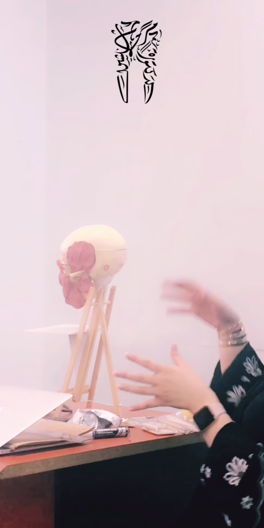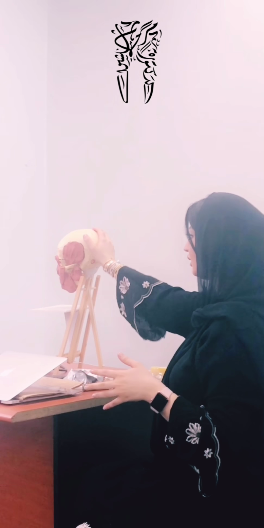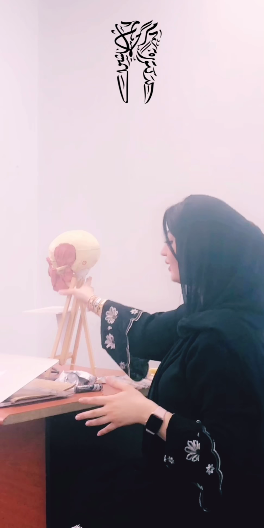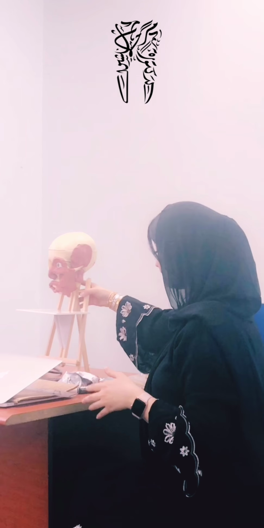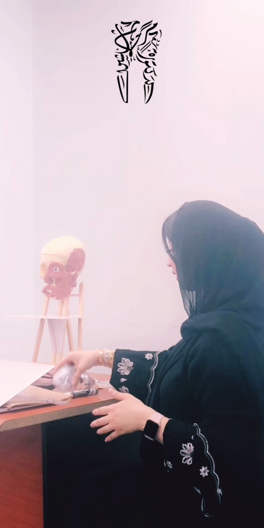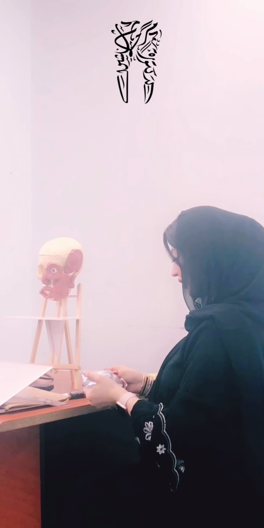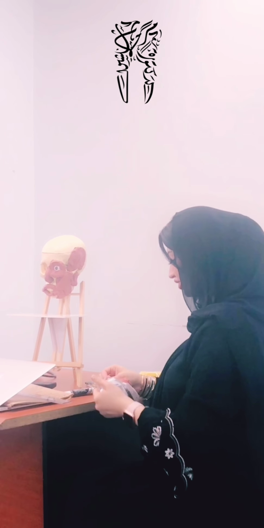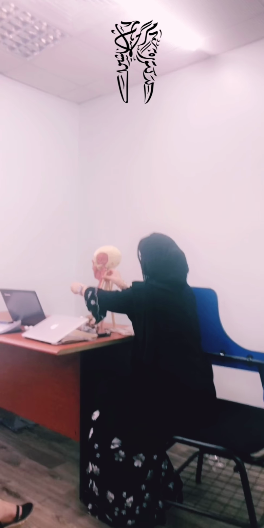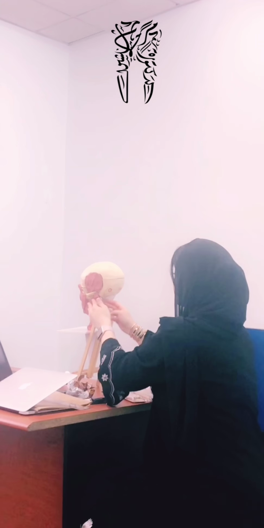Okay. Of course, after you finish everything, you apply all the clay here and you do the neck. It's very important to do the neck. Okay. The neck, we have a very major muscle in the neck. This is the sternocleidomastoid muscle.